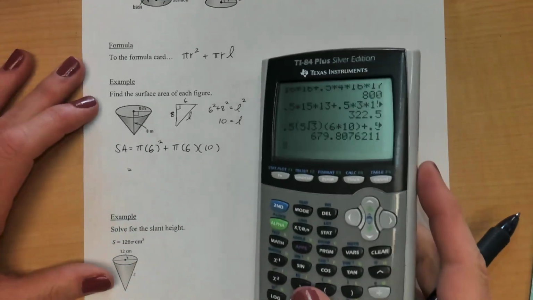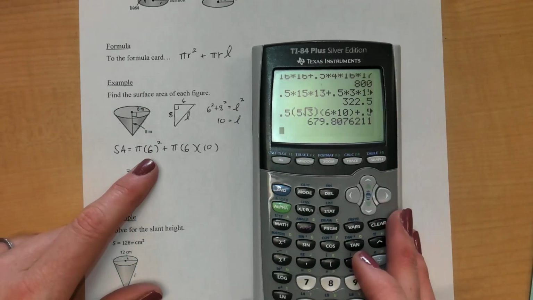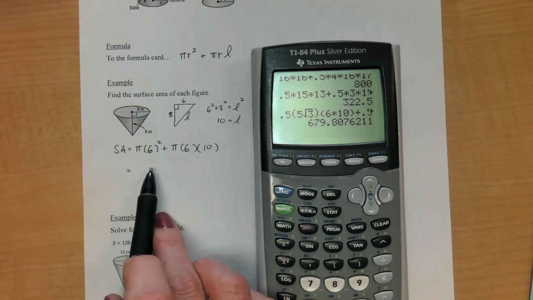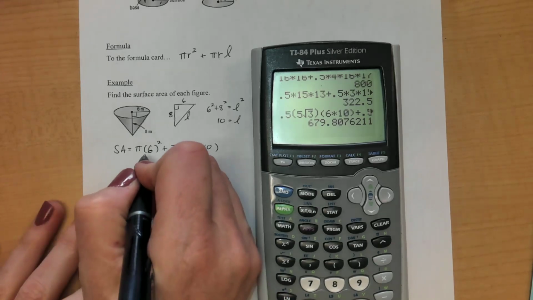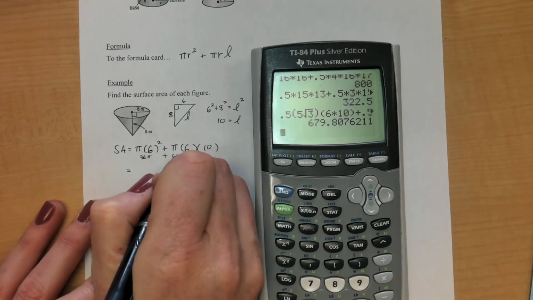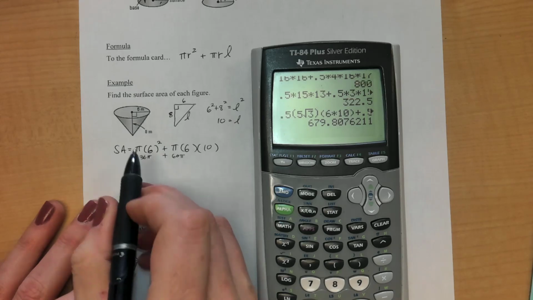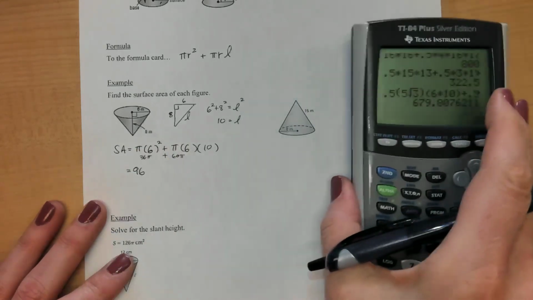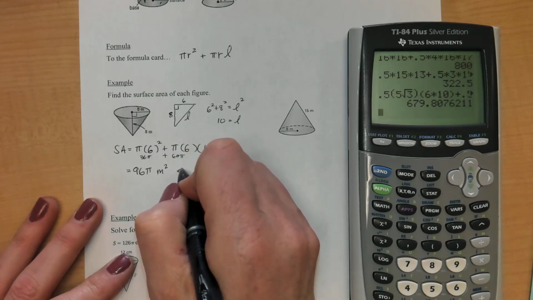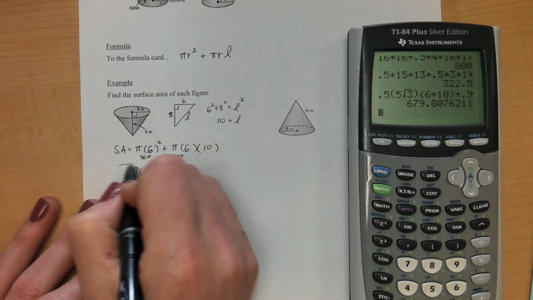So now when I plug all this in, there are some calculators that will add this together, and it kind of looks like almost like terms. Like you're going to have 36 pi here, and here you're going to have 60 pi, and some calculators will add those together and have 96 pi, and that is totally fine. That's meters squared. That's actually the exact answer.